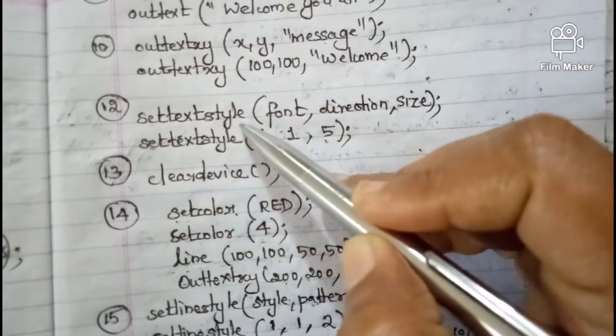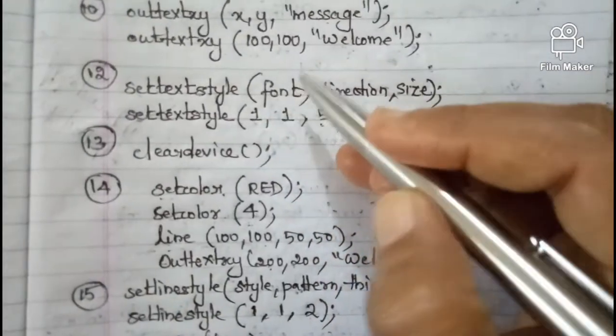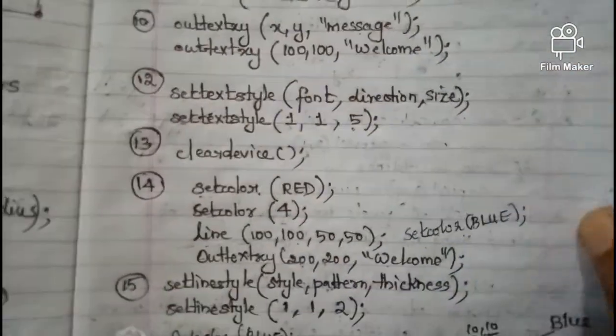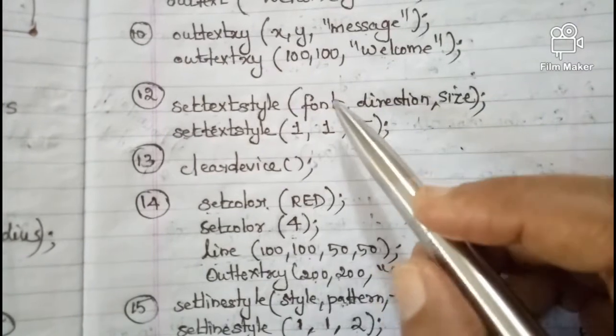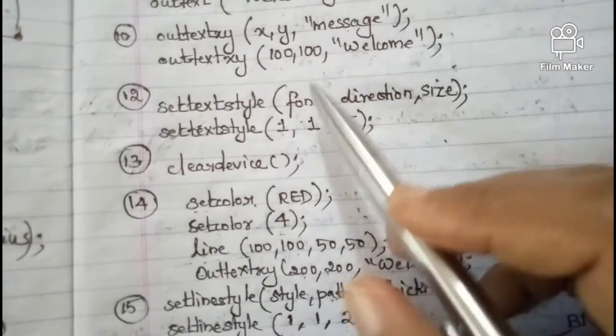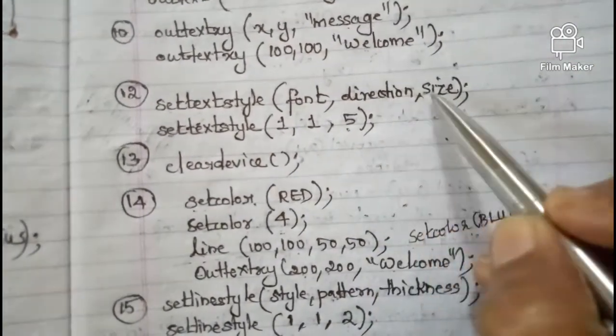Set text style is a function which is used to display the text message in different styles. Has 3 arguments: font, direction and size.